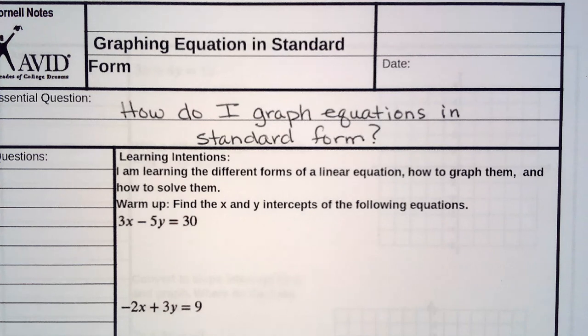Today we're going to spend more time graphing equations when they are in standard form. So your essential question is, how do I graph equations in standard form? Your learning intention: I'm learning the different forms of linear equations, how to graph them, and how to solve them.